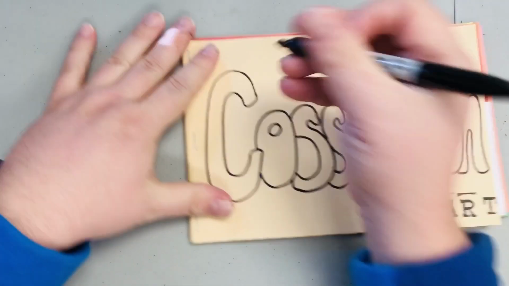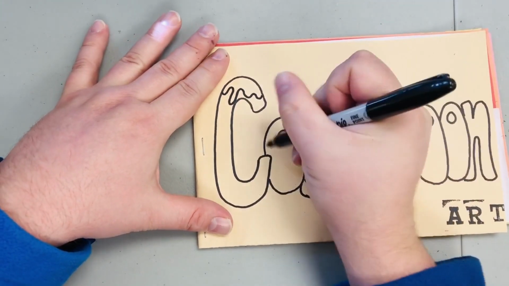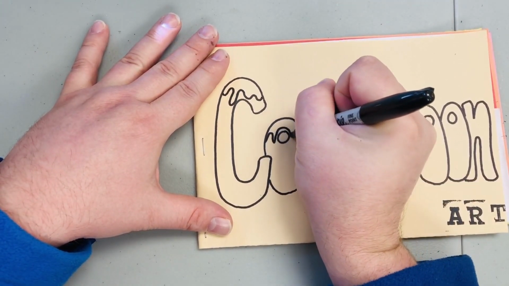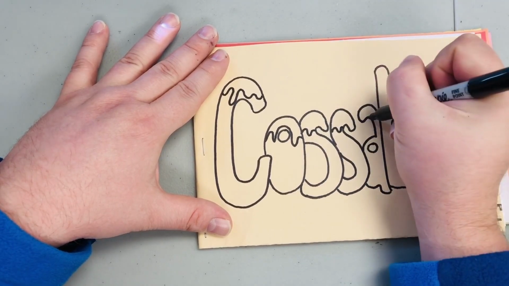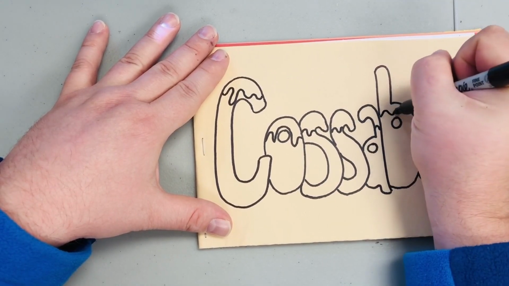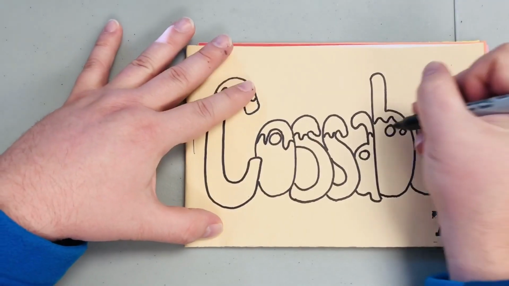But you know what? I'm just feeling drips. I feel like it's going to be dripping some paint. So I'm just going to add some wavy lines, like some paint has been dripped onto my letters. And I might even add some little dots of color.